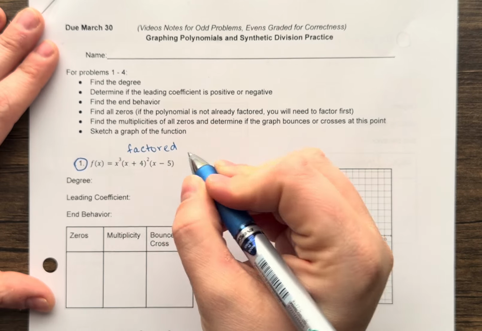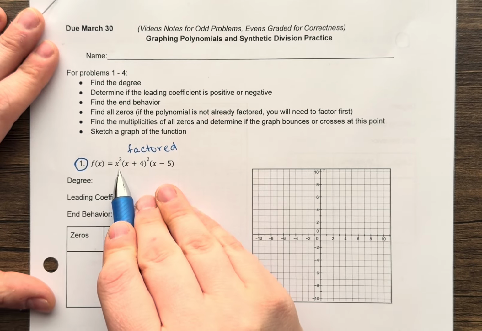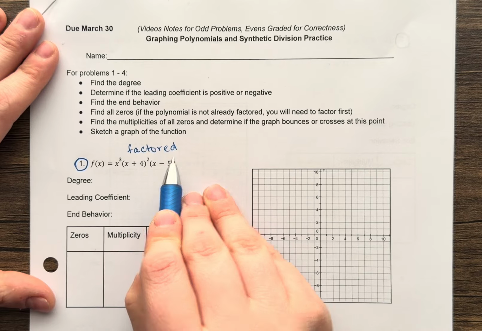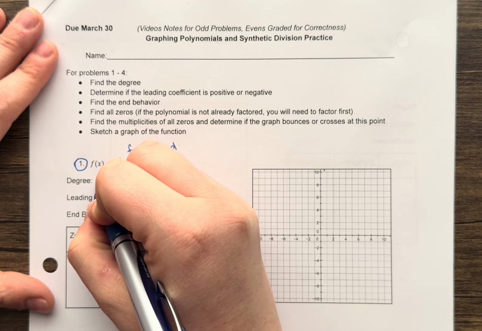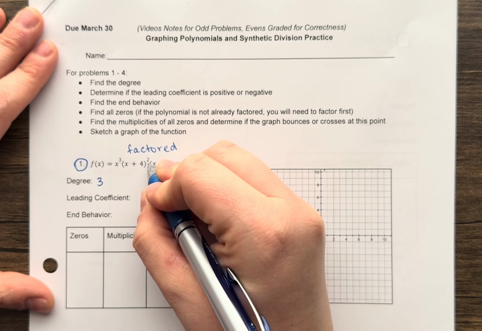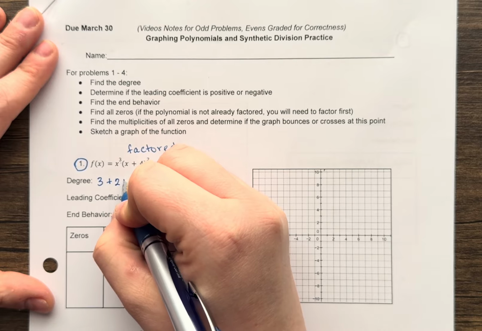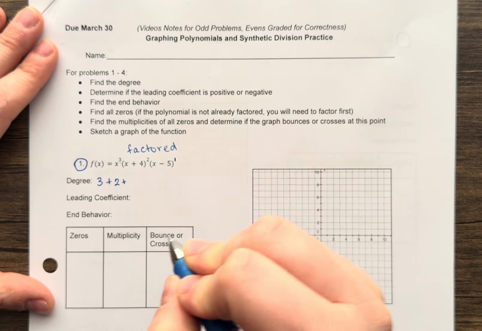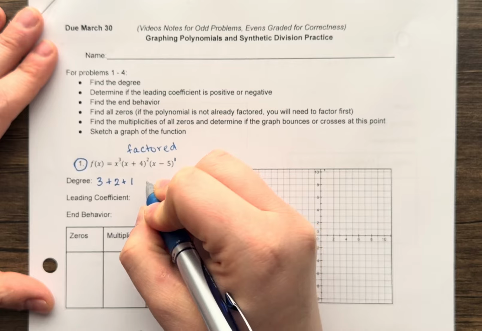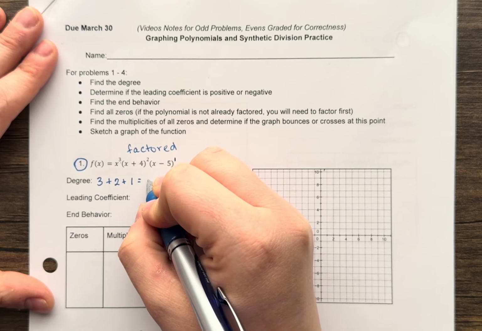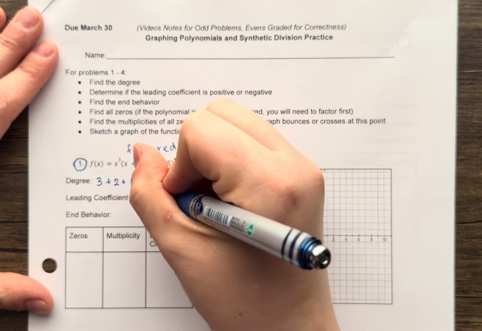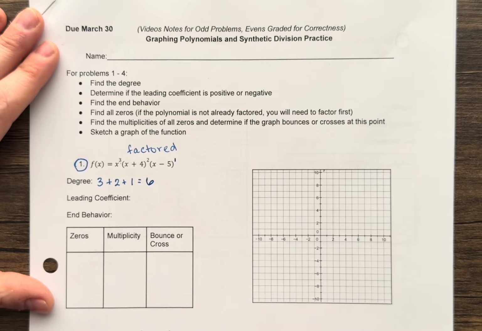So since this is in factored form, for our degree, we're going to need to add our exponents together. So our degree for this one is going to be 3 plus 2 plus 1. Remember, if it's not written there, there's a 1 on that factor. So 3 plus 2 is 5, plus 1 gives us 6. So we have degree 6.